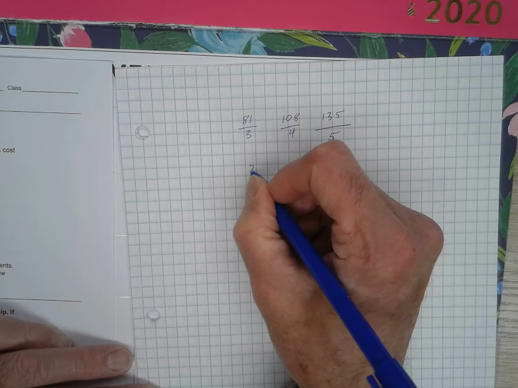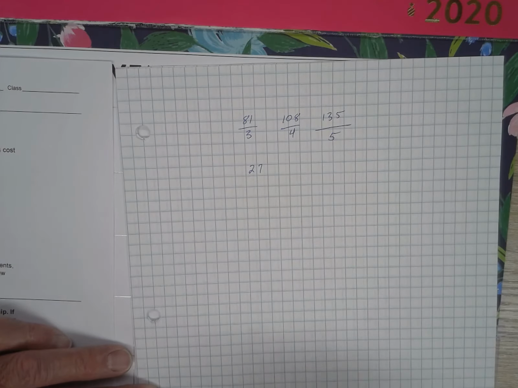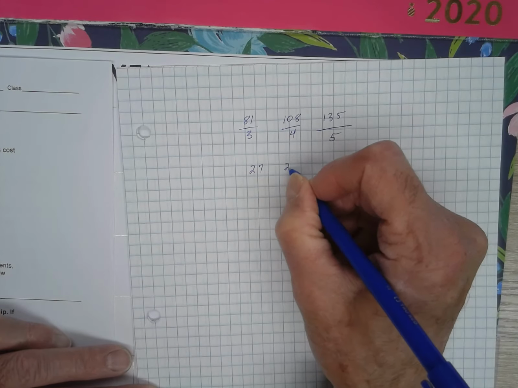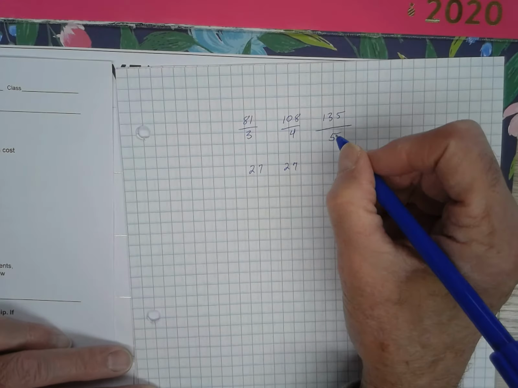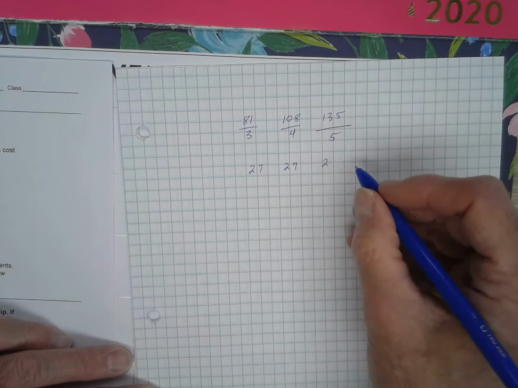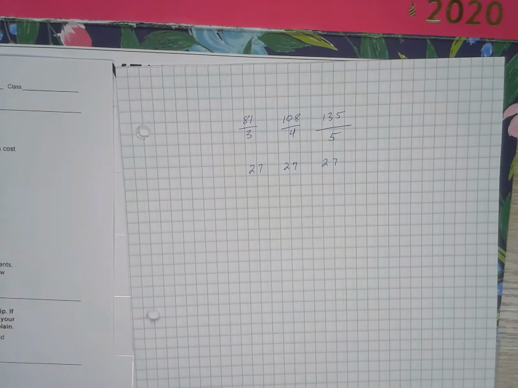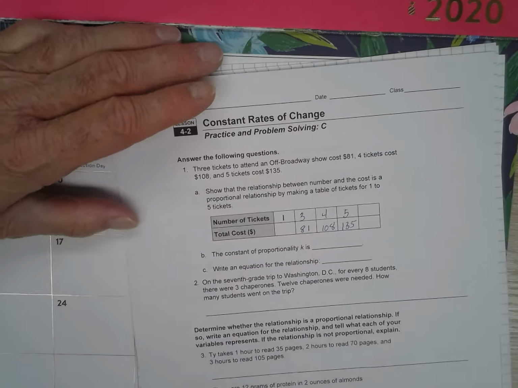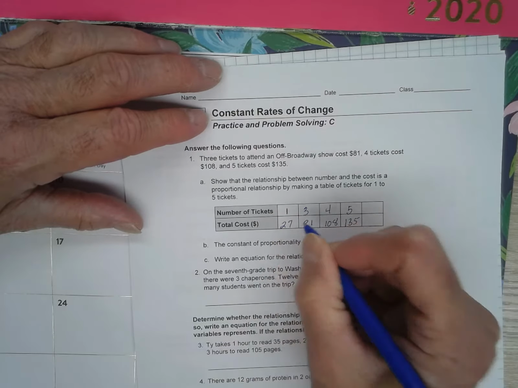3 will go into 8 twice with 2 left over. 27. 4 will go into 10 twice with 2 left over. 27. 5 will go into 13 2 times with 3 left over. 27. So all of these give us the single ticket cost of $27.